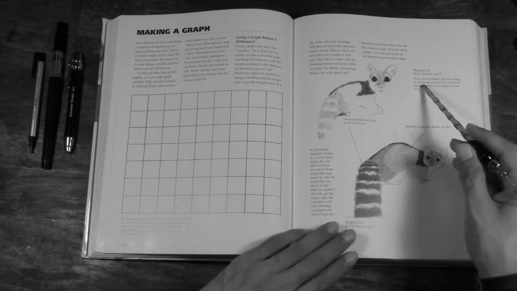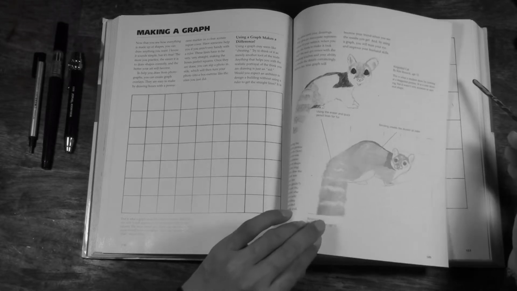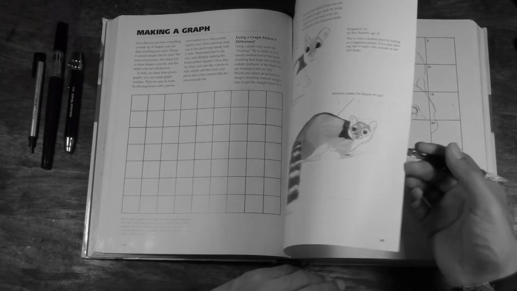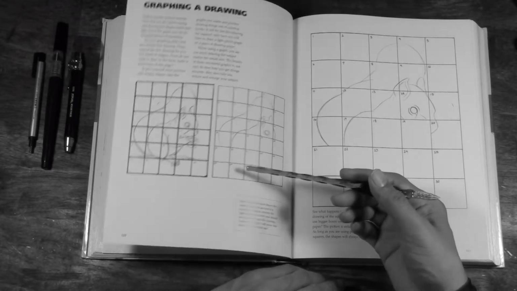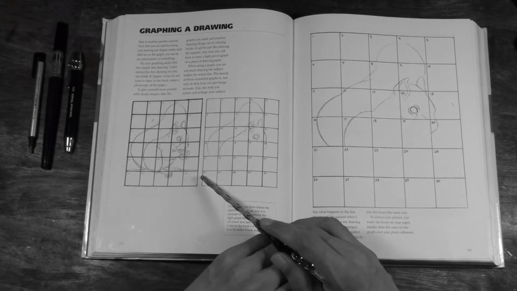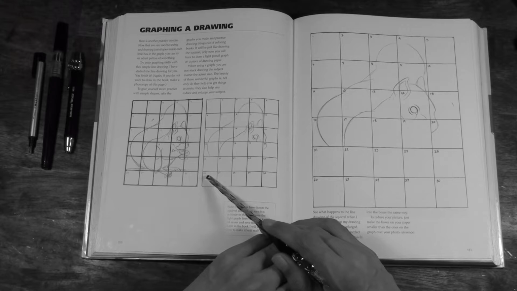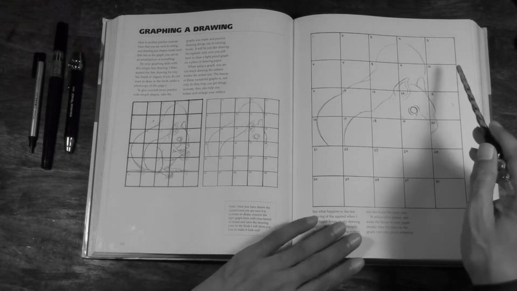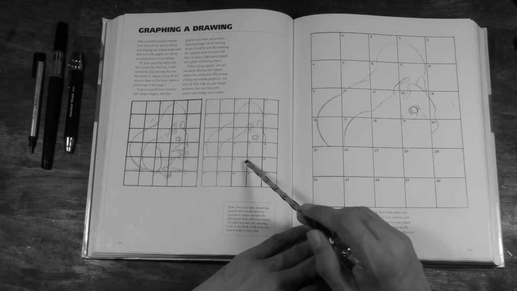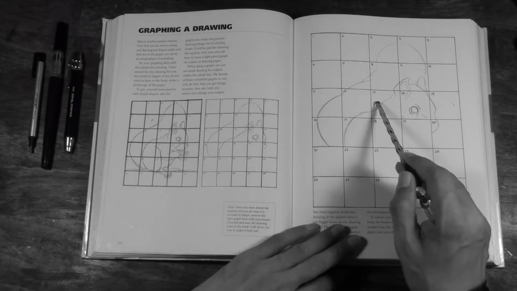This is done by a 12-year-old. See, this is what I'm talking about. You can change the size of the grid.